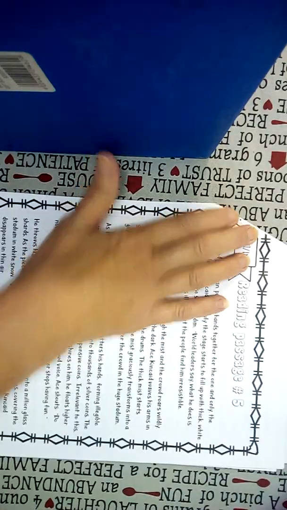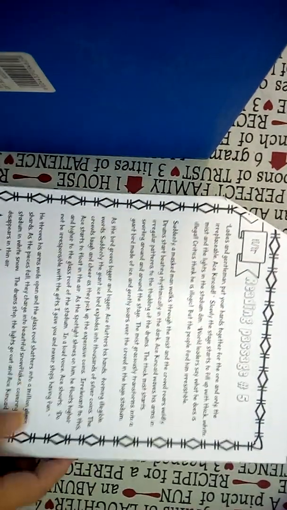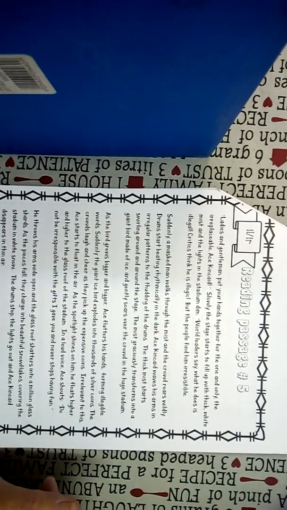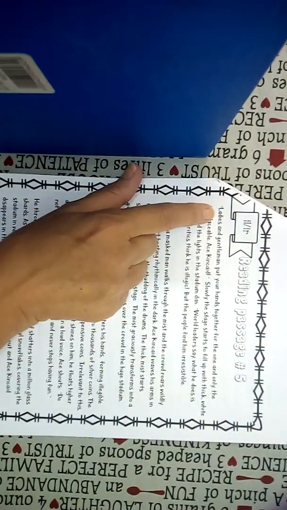Then the reading passage is this. I'm not going to read it for you. I think someone else can do it at home. Let me quickly do it.